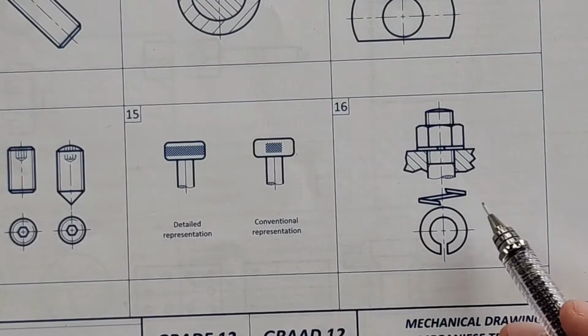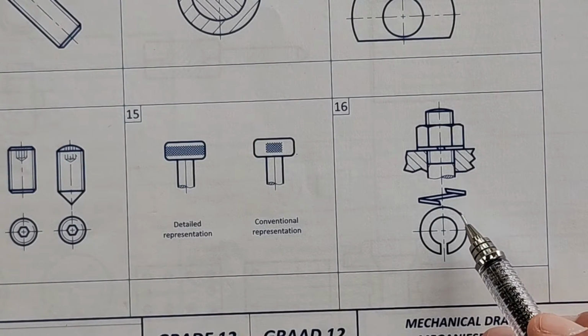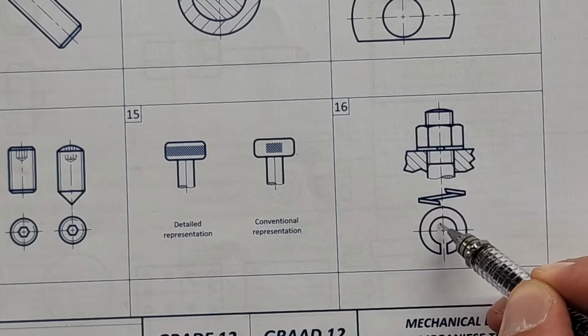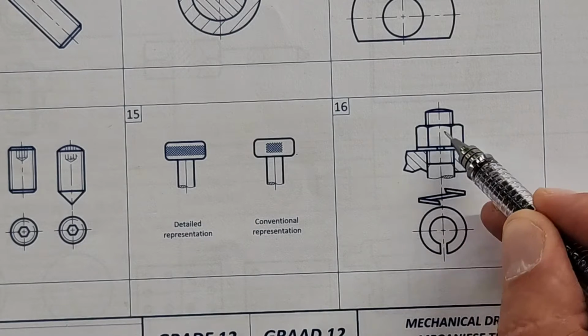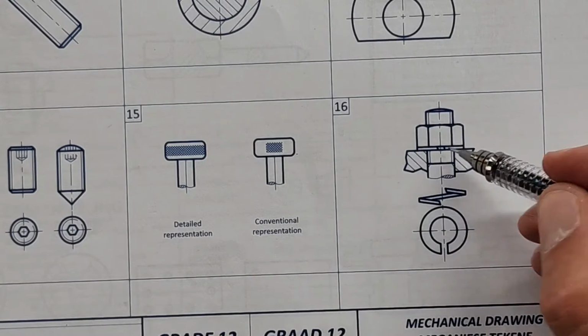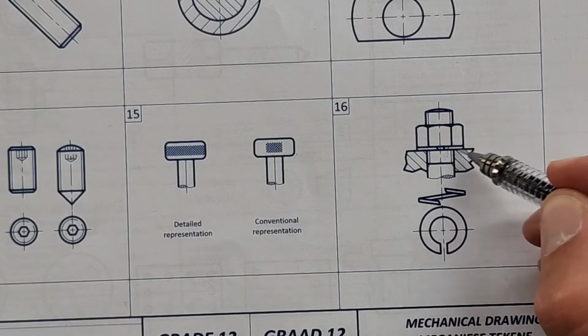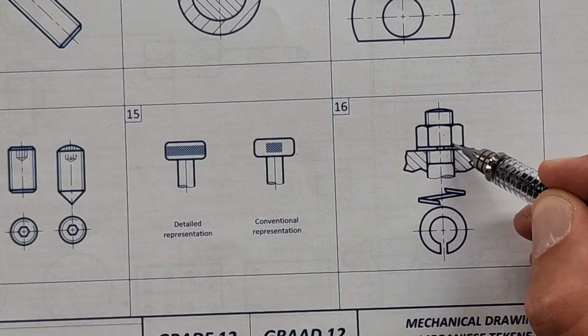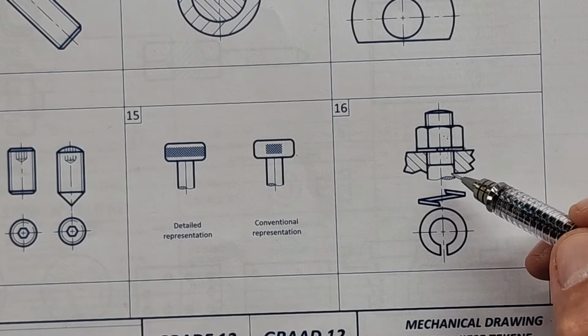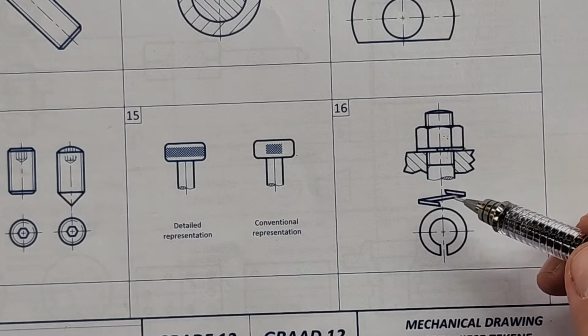Then you've got a spring washer, veerwasser, and you can again see there if this spring is shaped like this in the front view, if I turn my nut onto it, it's going to compress and it's going to exert the tension between this surface and that of the nut, and so that nut is going to stay in place. It's called a spring washer, or in Afrikaans 'n veerwasser.